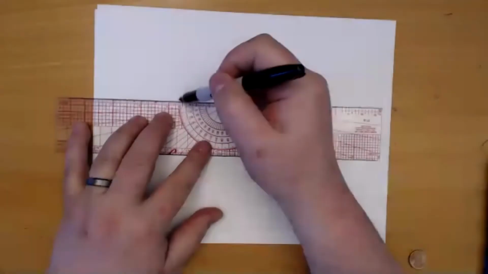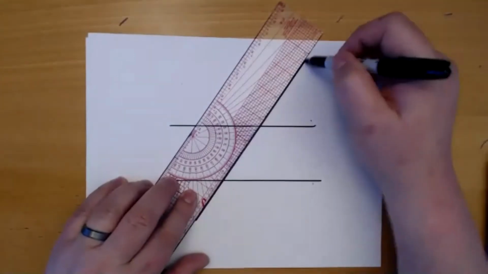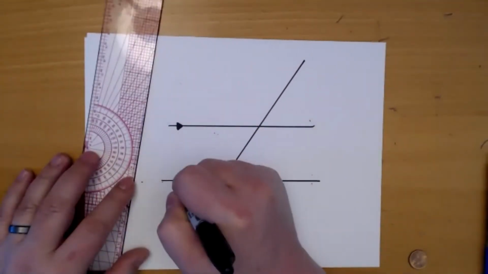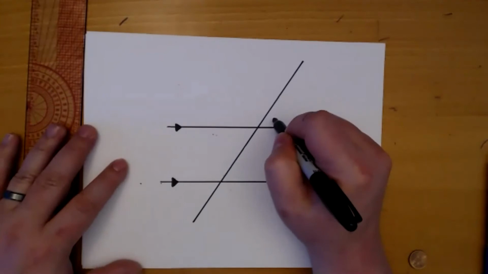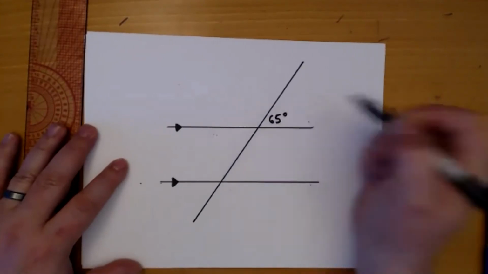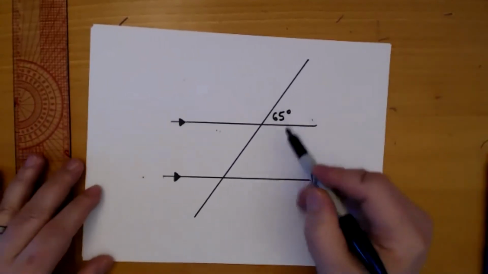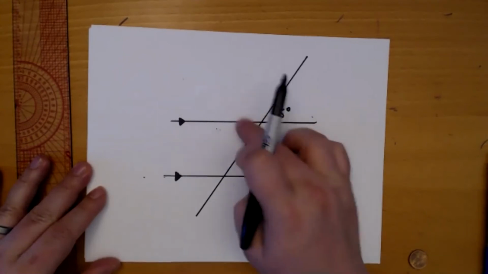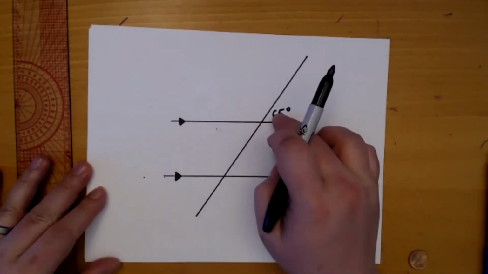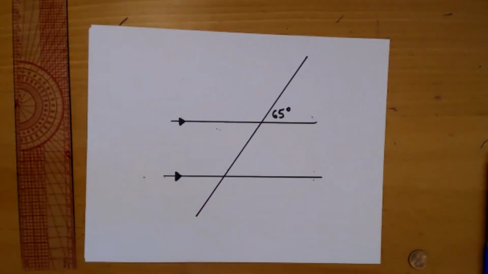So for example, if this was 65 degrees, what you should be able to do is to go into this picture and find all of these angles, and then once you have all four of them, you just copy them down here again. Go ahead and take a second and do that. Draw this picture and fill in the angles.